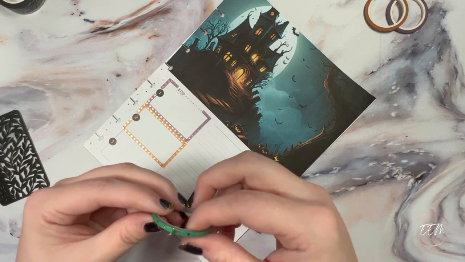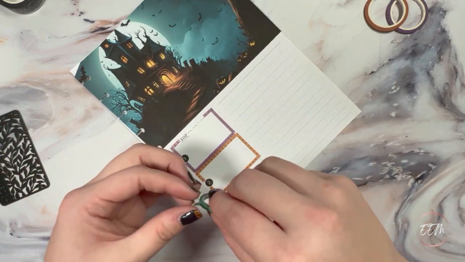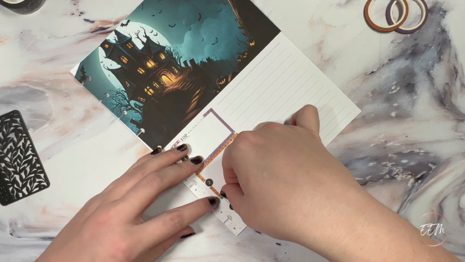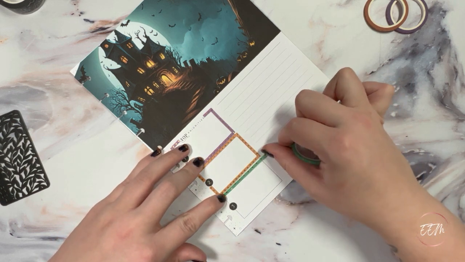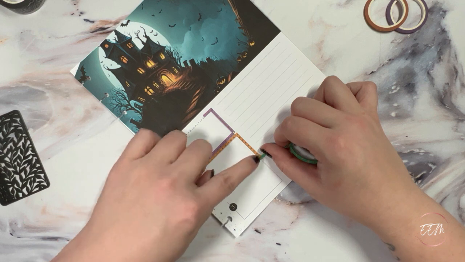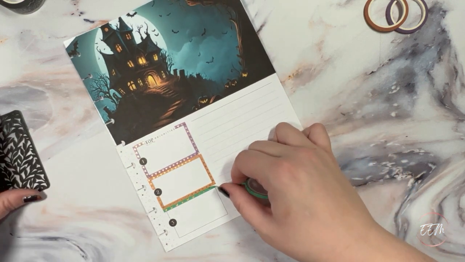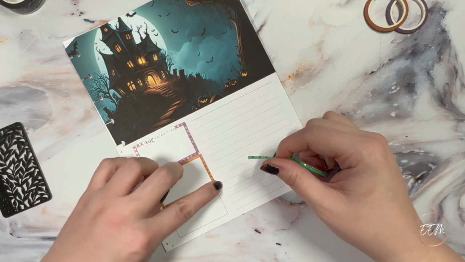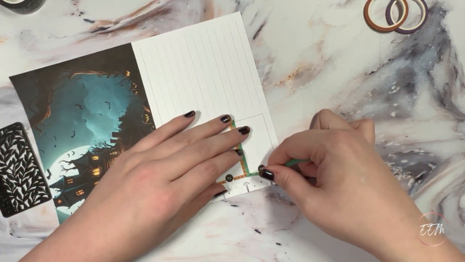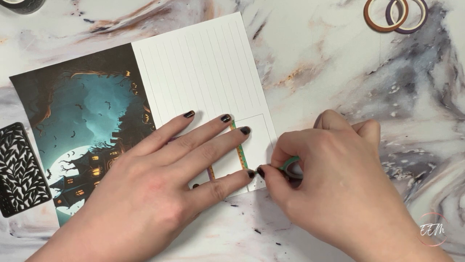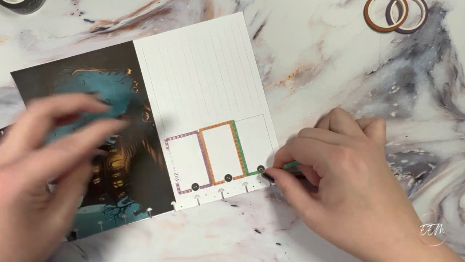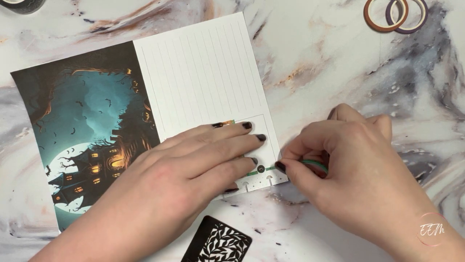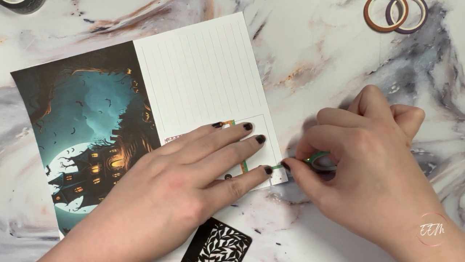Okay, and just like we did in our previous section with the orange, we're gonna start at the very top, taking this and lining it up directly underneath that orange skinny washi. Not really putting it down that way. Okay. And then we're going to take this one just like this, that number 3, and putting that down.